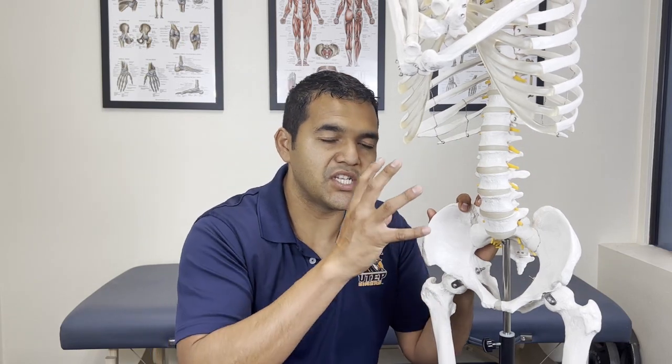But usually teaching the abdominals to work better and to get stronger tends to calm down those hip flexors. Hip flexors are rarely weak. They're usually over dominant along with the back muscles.